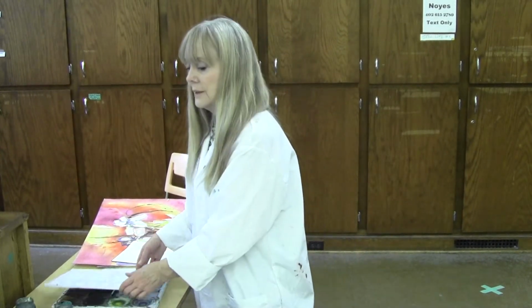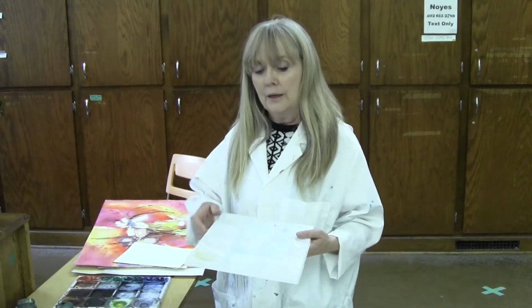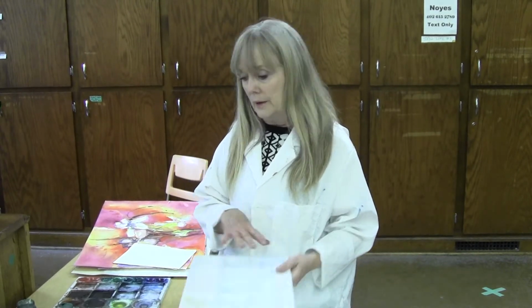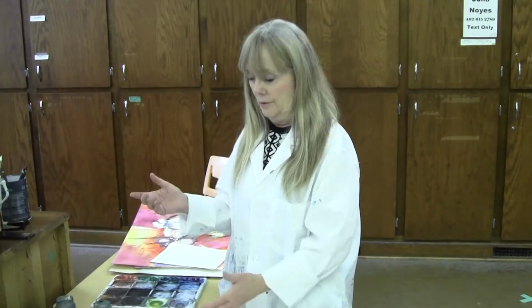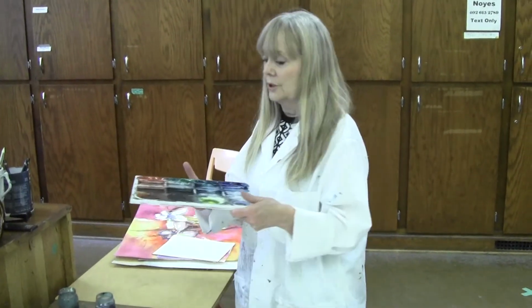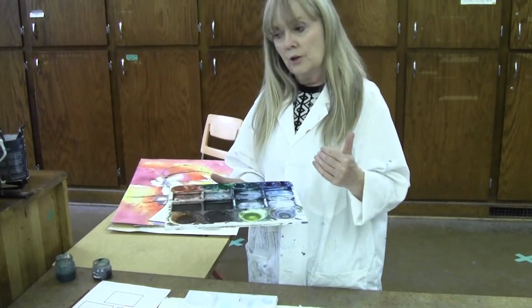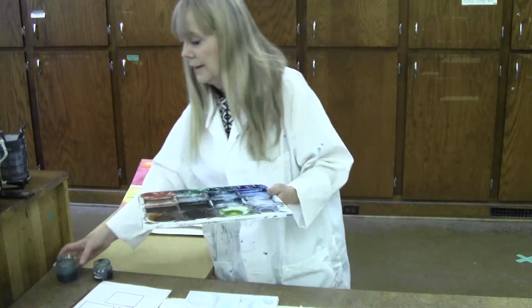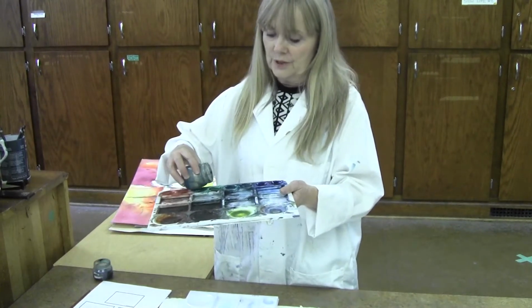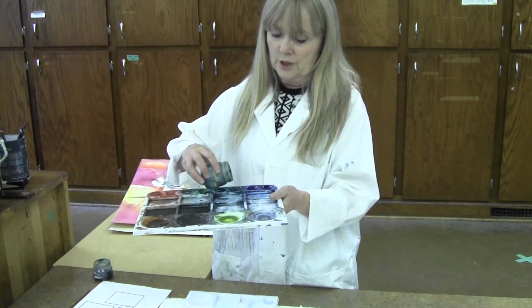So for your palette, depending on your personality, if you like to start with a very clean palette, that's great. Go ahead and get your paints out and put a little water to them. You might use a mister. Or if you don't want to waste any paint and you just have your paints already on your palette, you can go ahead and add water. That will rejuvenate these because we know watercolors are water soluble.